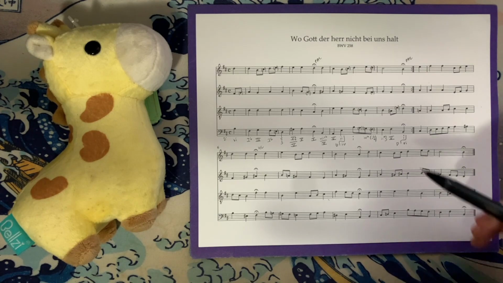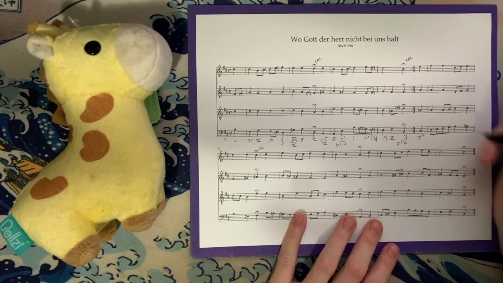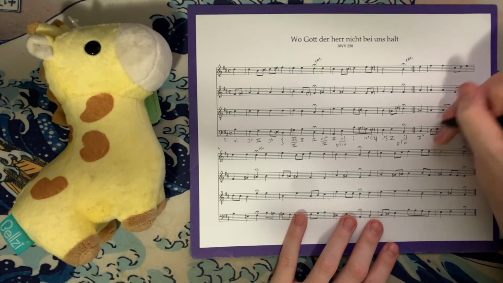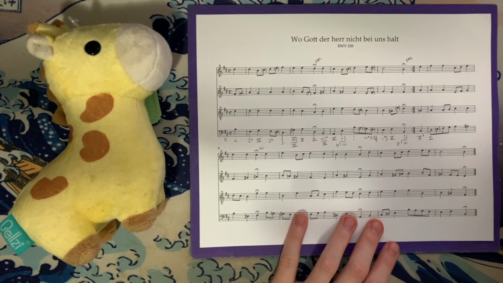So yes, C sharp, A, and E, which is a 5-6 chord in the key of D major. And then we go to D major, D, A, and F sharp, tonic triad. Passing 7th in the bass, F sharp, A, and F sharp.